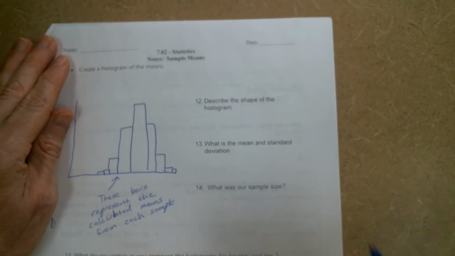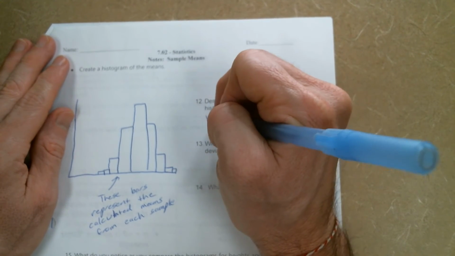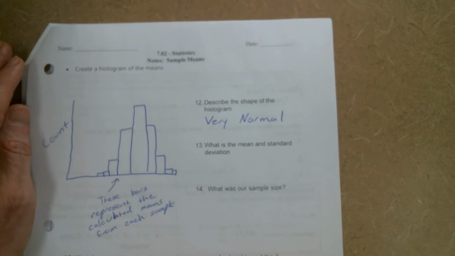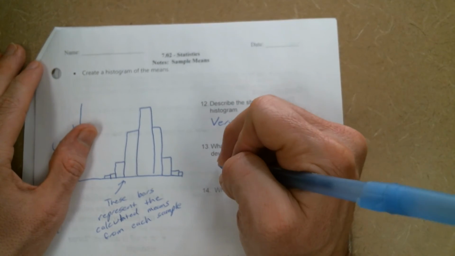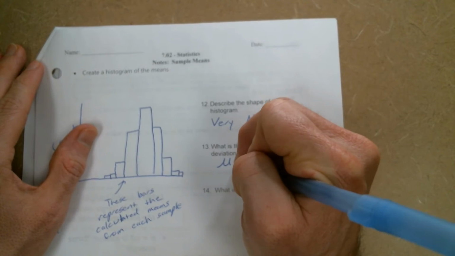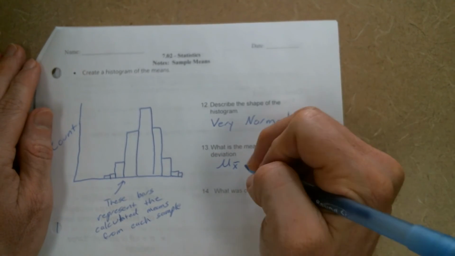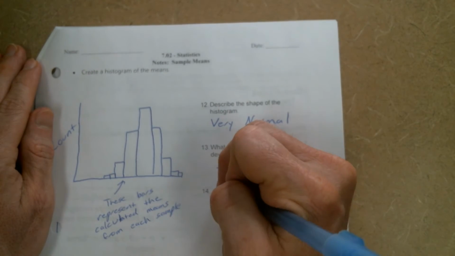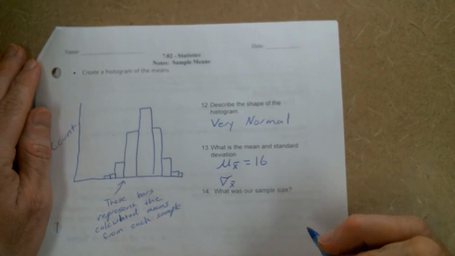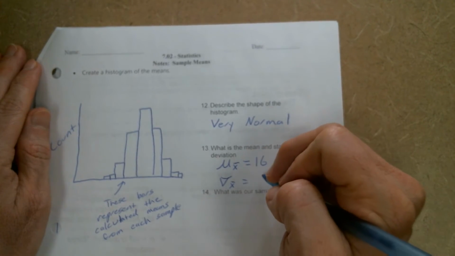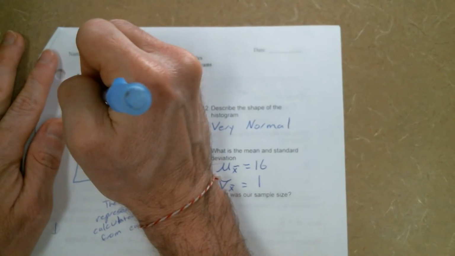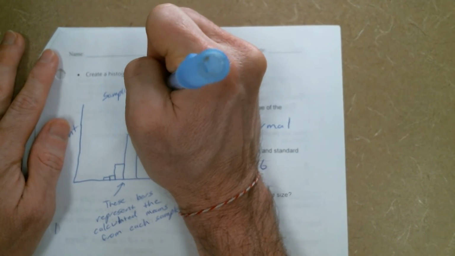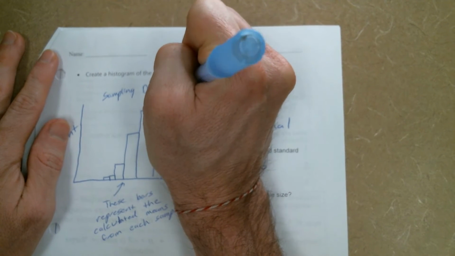All right, so describe the shape. Still, we can say that this is very normal. That hasn't changed. If I look over on the computer screen here, the mean of our sampling distribution, so the mean of X bar, the mean of our means, is 16. And the standard deviation of our sampling distribution is 1. I'm going to put that heading above this too. Again, the vocab is sometimes the hardest part of this unit. So this is our sampling distribution.